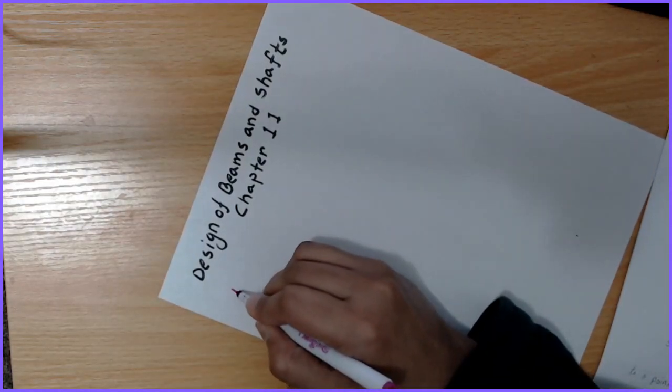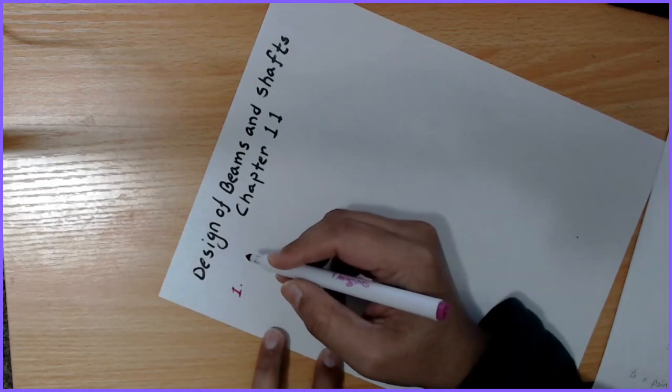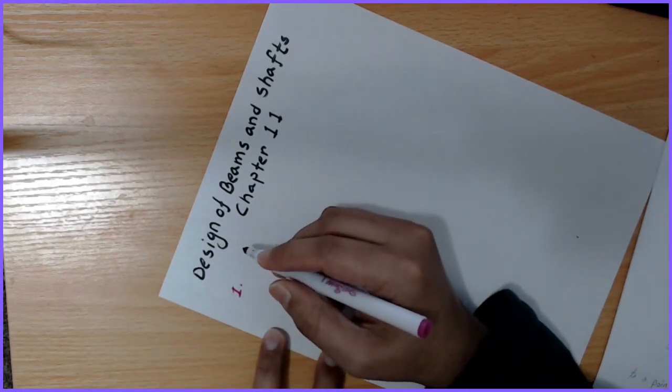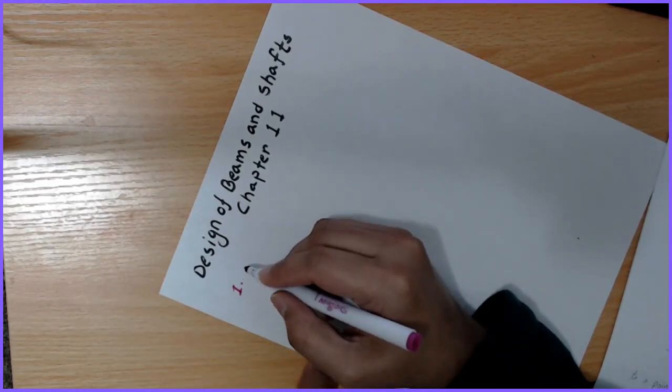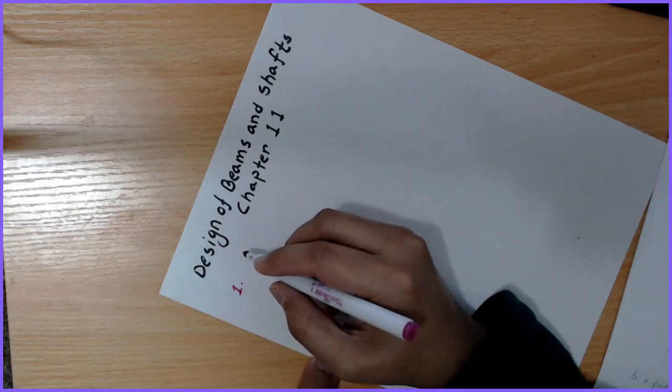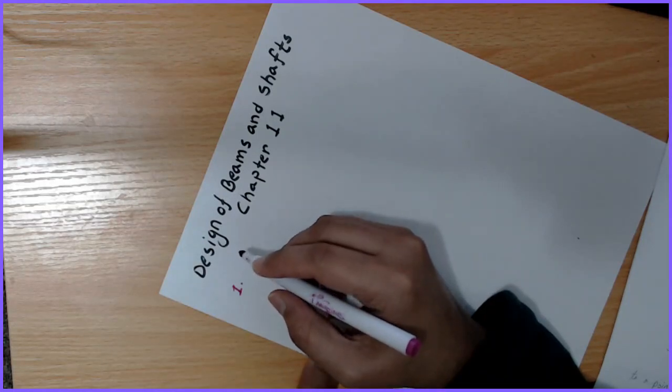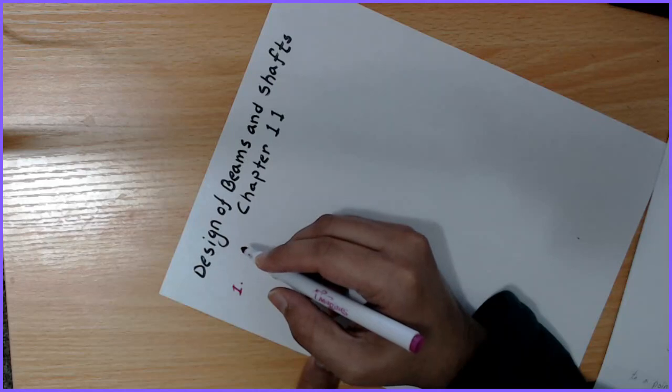First thing, there are a few things we want to learn today. There are a few parameters or characteristics of the beam.